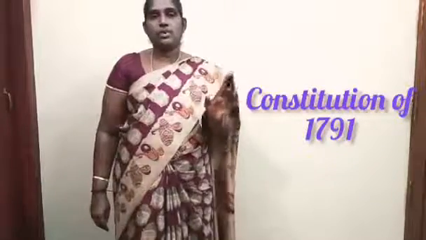Constitution of 1791. In September 1791, the National Assembly framed the first constitution. It provided for a constitutional monarchy. The legislature consisted of 750 members. Those who owned property had the franchise, meaning voting right. The king continued to be the executive head, but his powers were limited only.